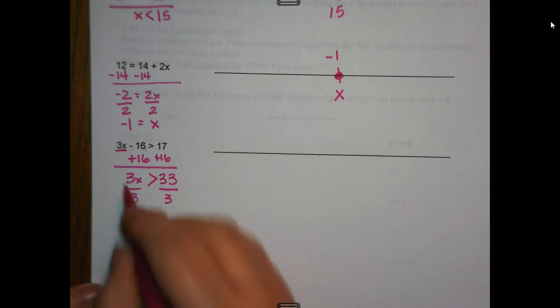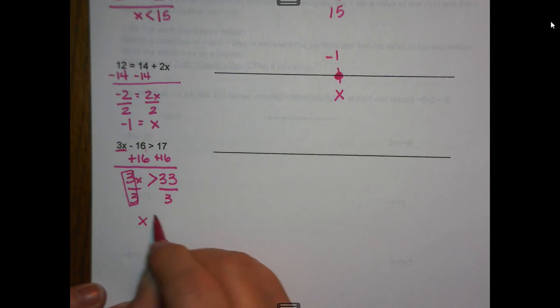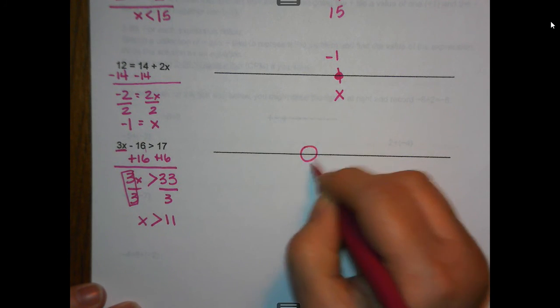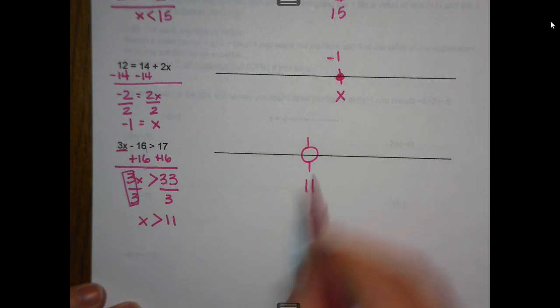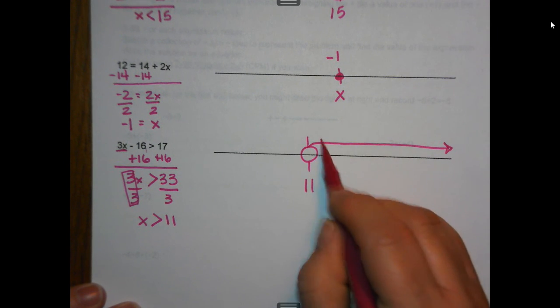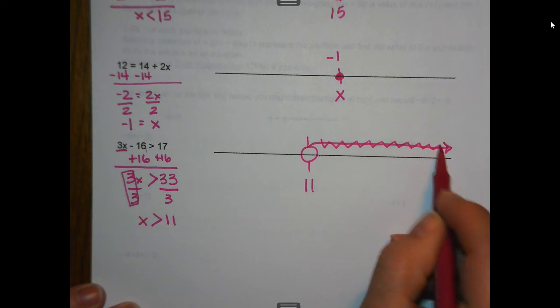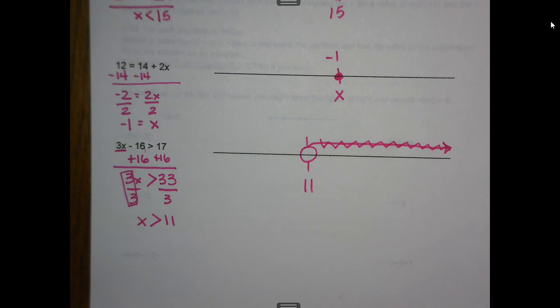And then I end up having this turn into a giant 1. So I have x is bigger than 11. Put my number here, put my 11, and x needs to be bigger, so we're going to go that way. And we do not color it in because it has to be bigger than 11, even if it's 11.0000000000001. All right, best of luck on the summative.